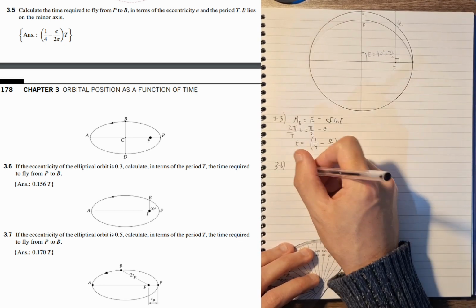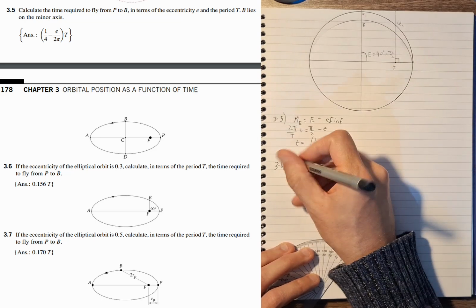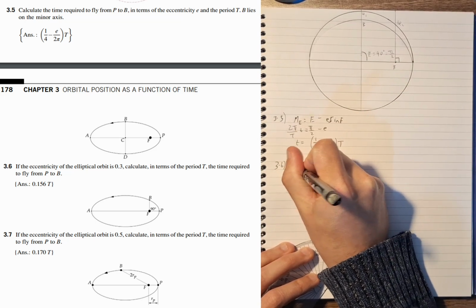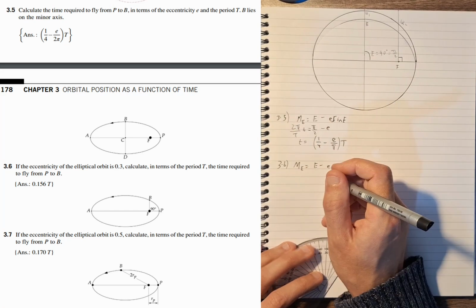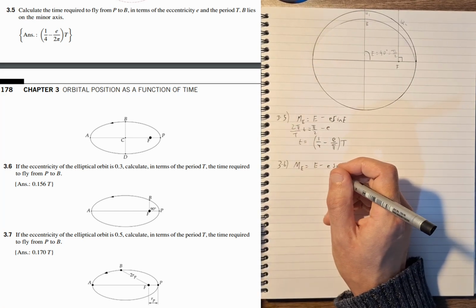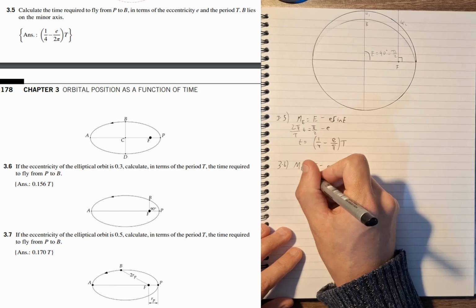So again, we have this equation, minus E, ME. We can just use the big equation. We have enough information to do it.